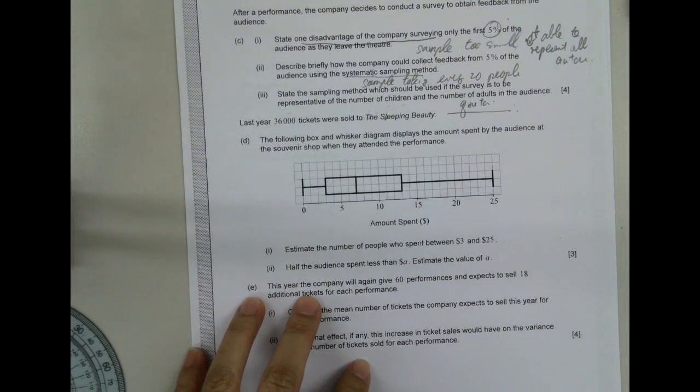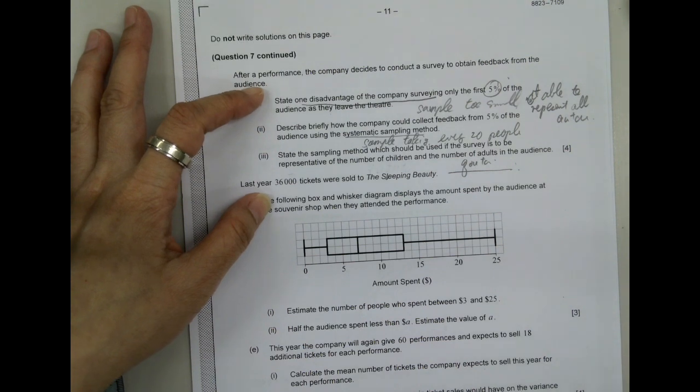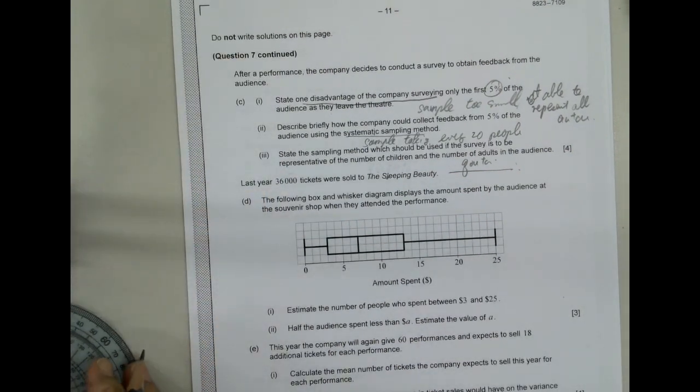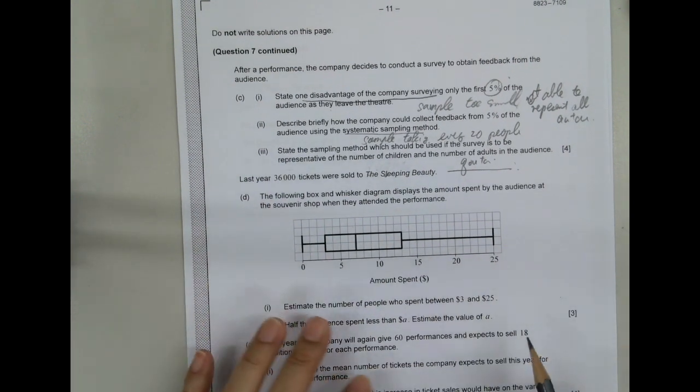All right, this sort of question has happened in these past few years with the sampling method. That's why when I'm teaching, I also have to remind the students, oh, that's the sampling method. They are very excited to get through those as well.